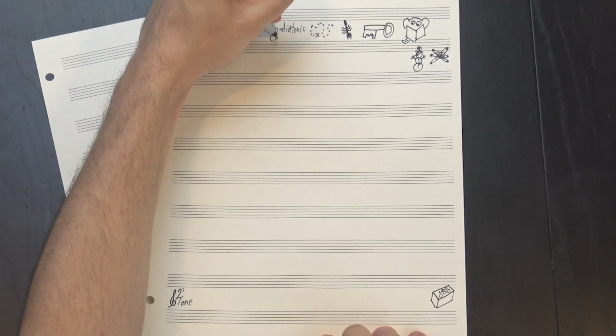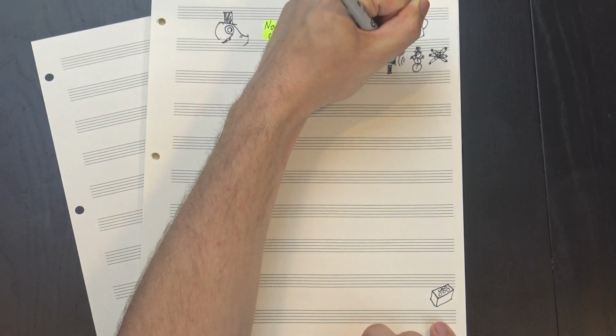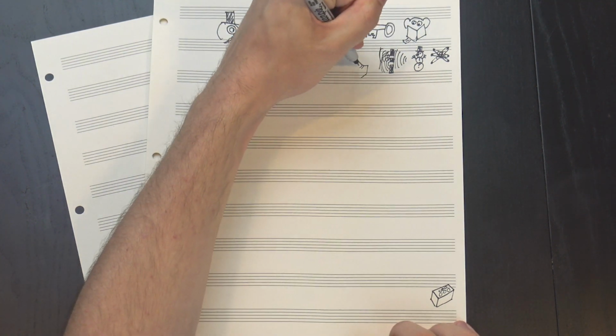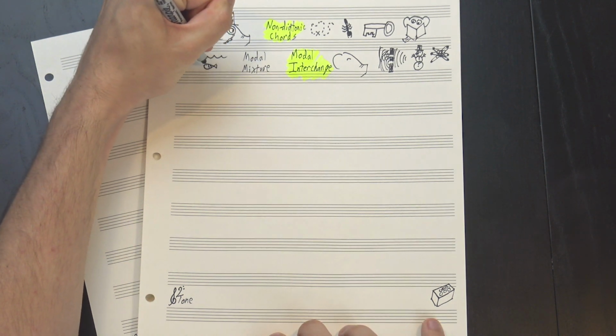This is going to be our first look at non-diatonic chords, which is just a fancy word for chords that aren't in the key. It can be a pretty challenging concept, so we'll start with probably the simplest version, modal interchange, also known as modal mixture. Either way, this is just borrowing chords from another scale.